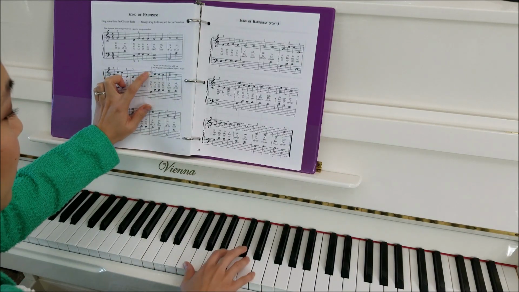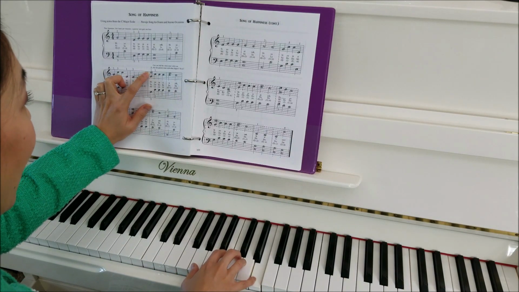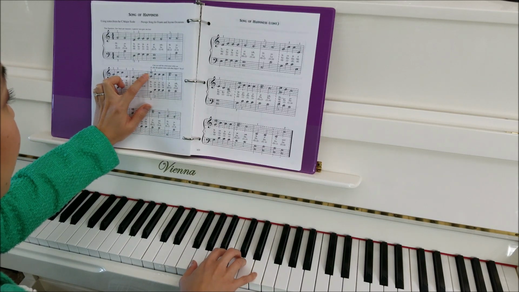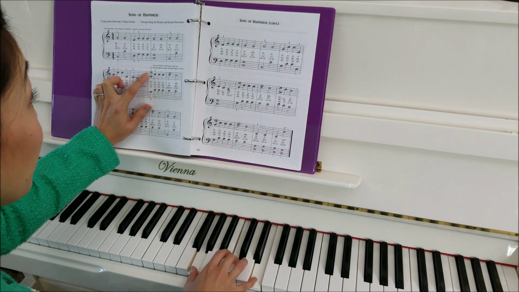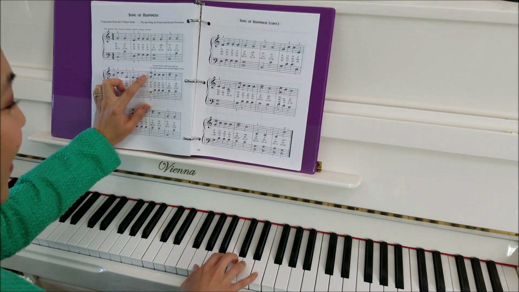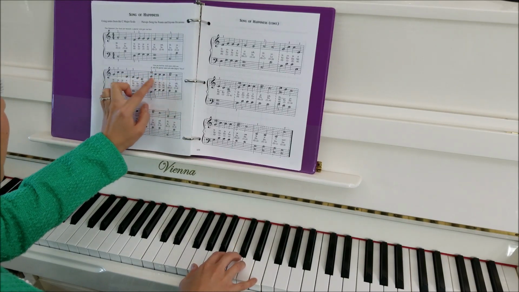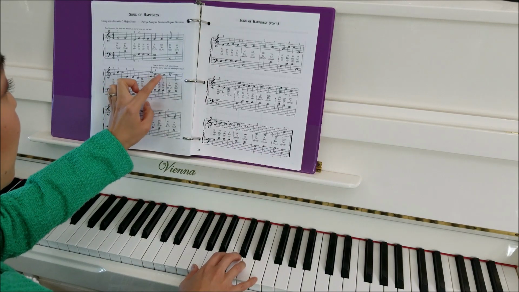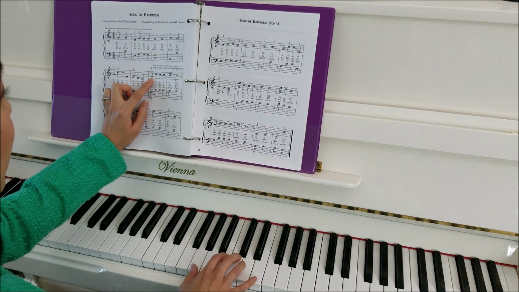So let me show you. So the top note E, you hold down like that, and you play this at the same time. So 1, 2, 3, 4. Oh, that's interesting, right? So you hold that E down and you play these notes underneath it. But you count 1, 2, 3, 4, and this one's 4 beats. Here we go.